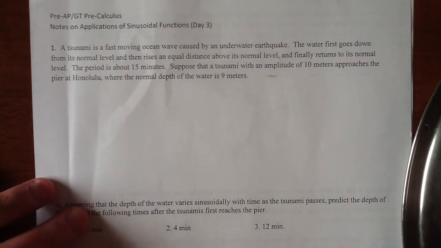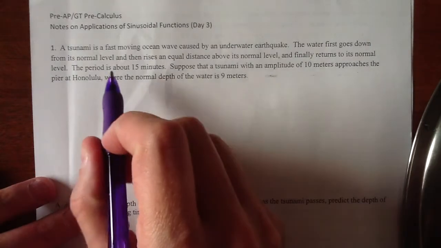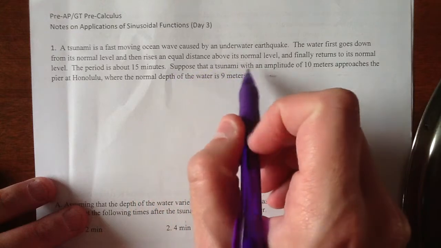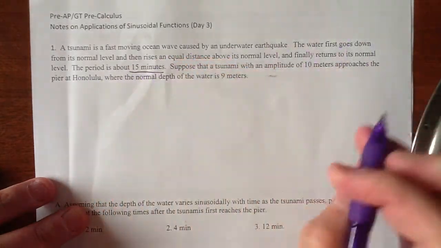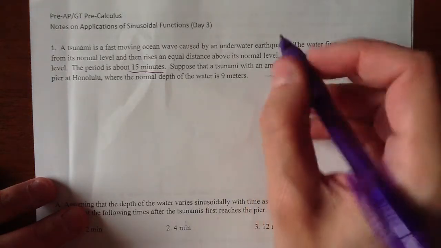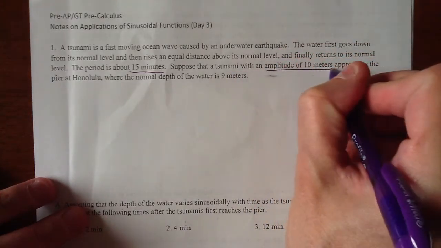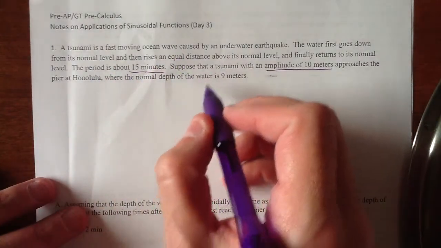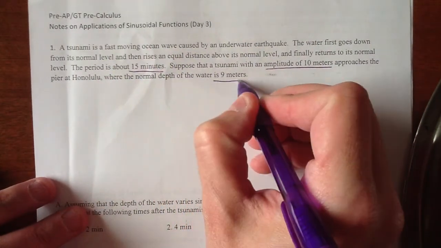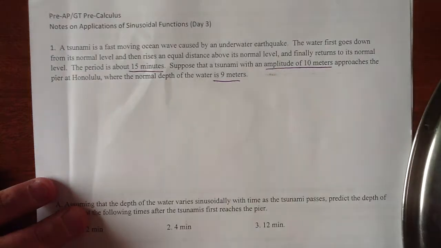The first one deals with a tsunami, and a tsunami, of course, is a wave. It's a fast-moving ocean wave, and water, of course, goes up and down. That's what they're telling us right here, in equal distance above its normal level. The period they tell us this time is 15 minutes. And then they suppose that our tsunami has an amplitude of 10 meters, and it approaches a pier at Honolulu, where the normal depth is 9 meters. That'll be interesting to see what happens later on.